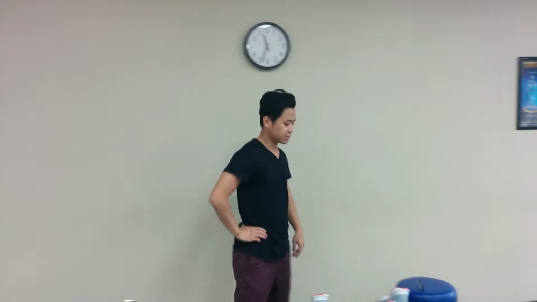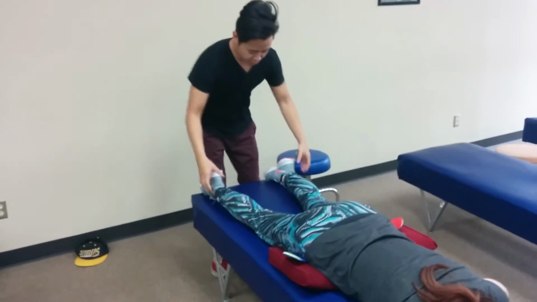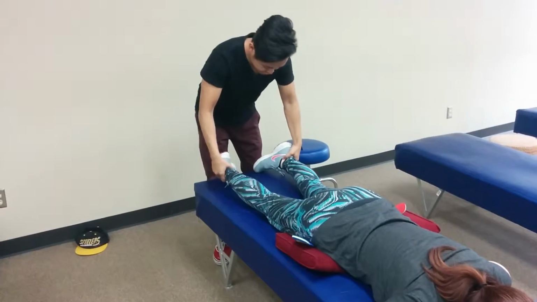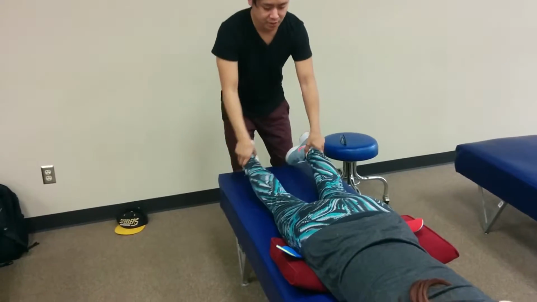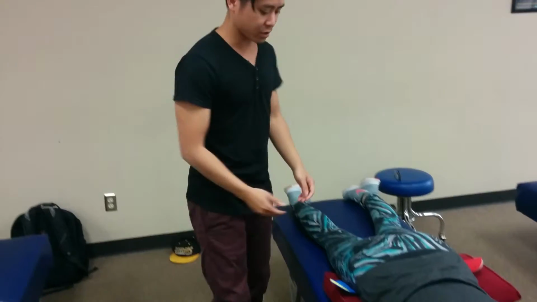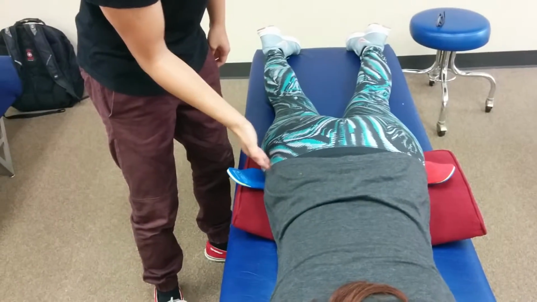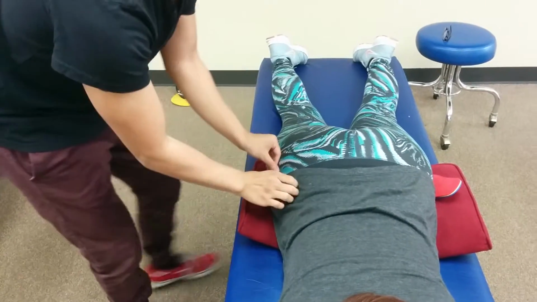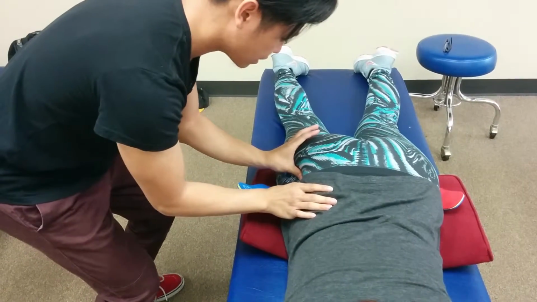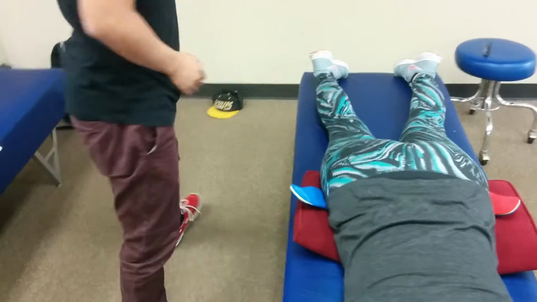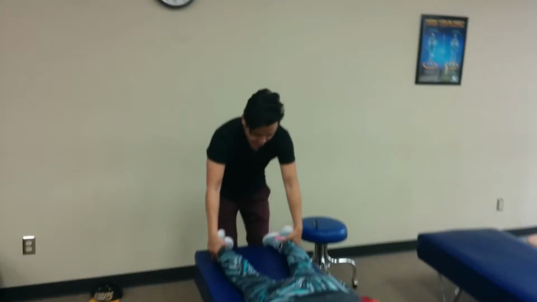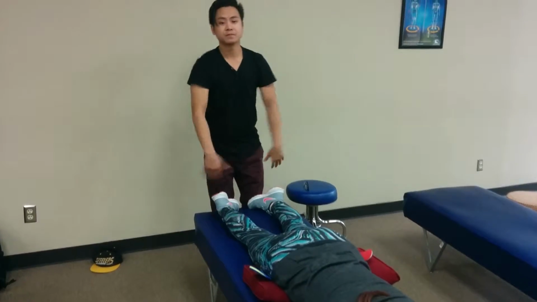Alright, so next thing I'm gonna do is the posterior iliofemoral ligament for cat 3 blocking. First thing I'm gonna do is check the restriction by internally rotating the foot. I can see the restriction on the right side. On the right side, I'm gonna go an inch posterior and superior from the trochanter. I'm gonna have a double thumb contact, and then I'm just gonna impulse towards the opposite obturator foramen. And once I have done, I will recheck, and it should be even.